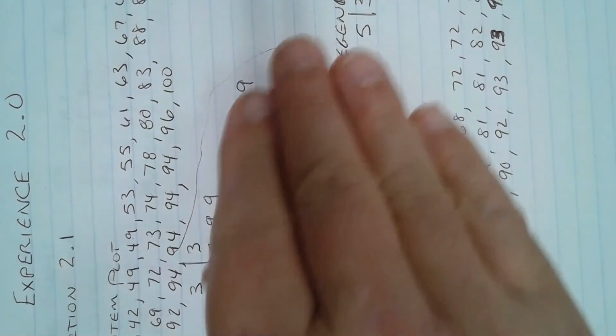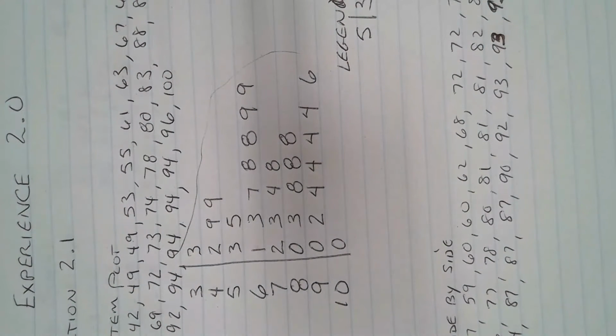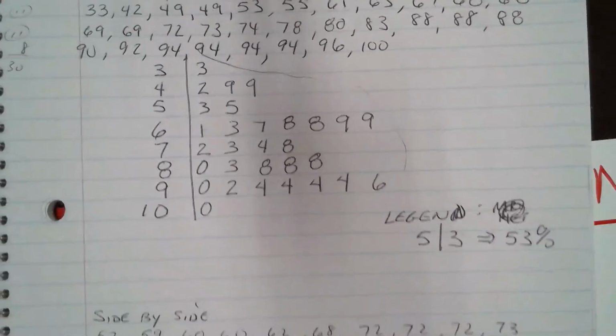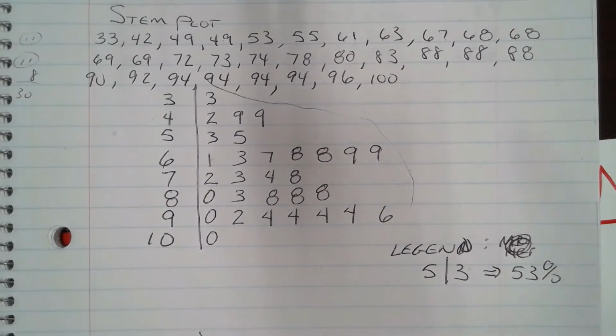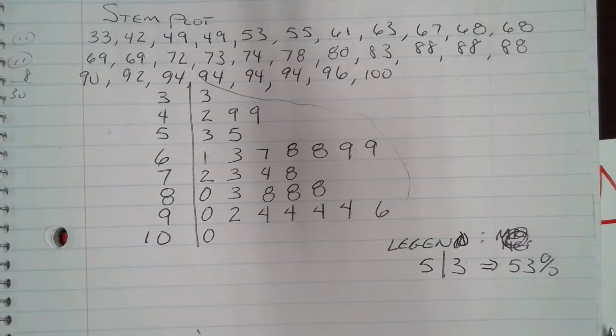Okay, and then I have a bunch over here, right? And so that gives me the ability to look at that data in a different way. It also protects my data in that I have every data point in here. Now, I wouldn't want to use a stem and leaf plot if I have 1,000 data points. Right? Ain't nobody got time for all that. Okay? But when I have 30, it's pretty simple to do that. Okay? Questions on that?